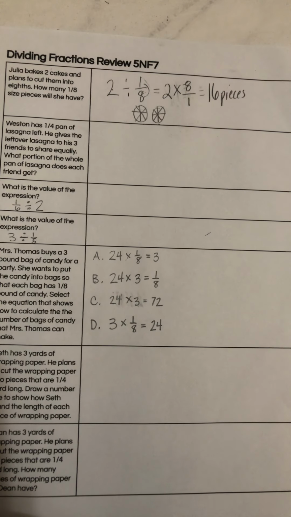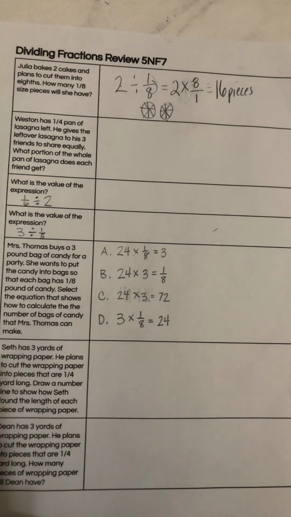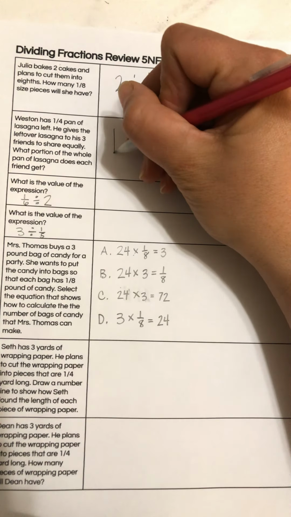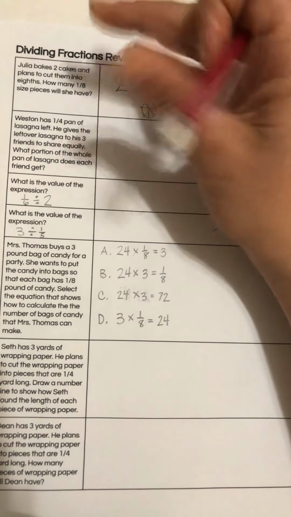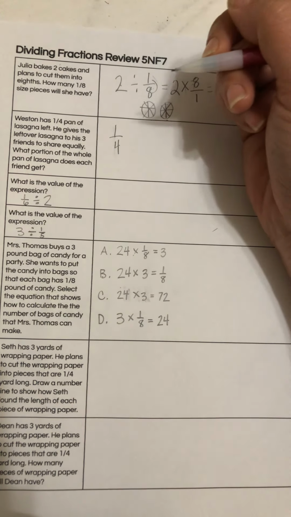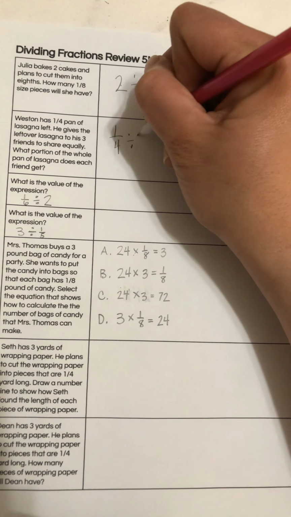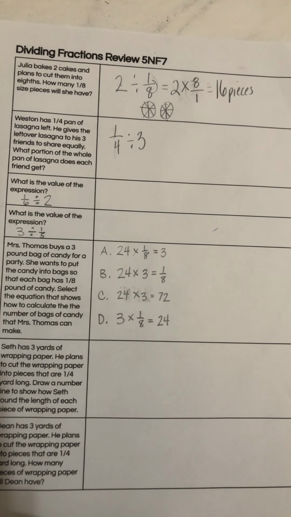16 1/8 pieces. Weston has 1/4 pan of lasagna left. He gives the leftover lasagna to his 3 friends to share equally. What portion of the whole pan of lasagna does each friend get? So we start off with 1/4 of the lasagna, and he's going to divide that amongst his 3 friends. You might say they each get 1/4 of the lasagna, but there's only 1/4 of the lasagna left. So I want to know how much of the whole lasagna each kid gets.